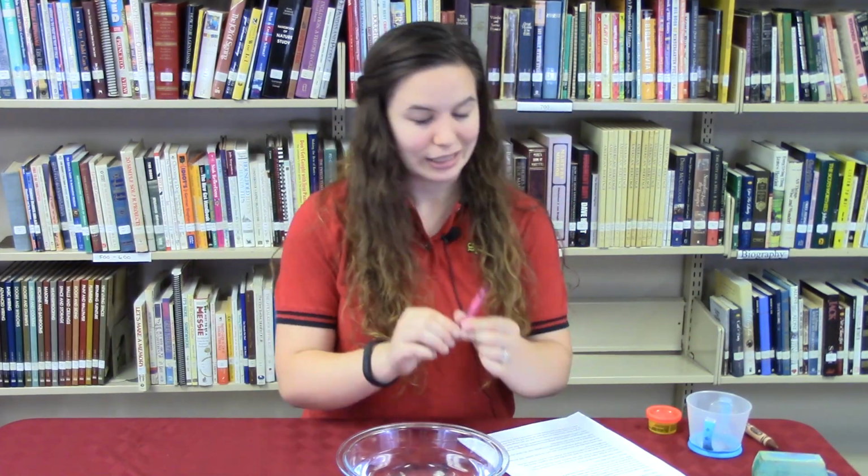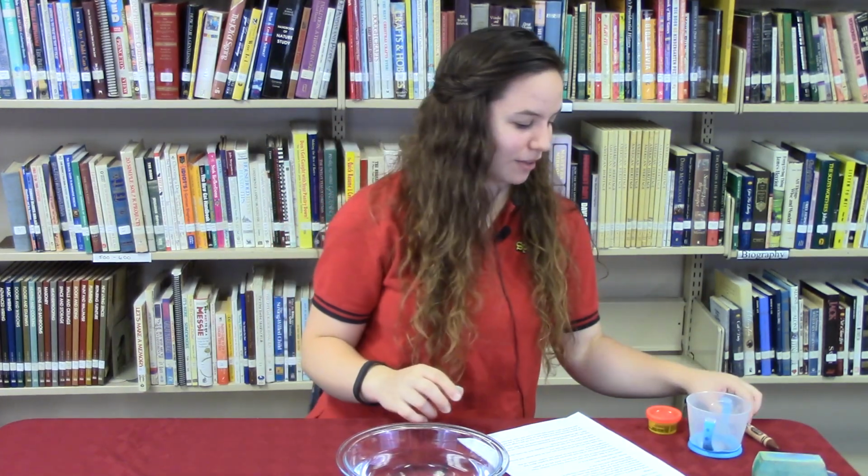All right, let's try a tough one. Let's try a coloring crayon. Do you think the coloring crayon's gonna float or sink? Let's try it out. Oh. I'm going to say that one is sinking because it went towards the bottom, but it isn't touching the bottom.